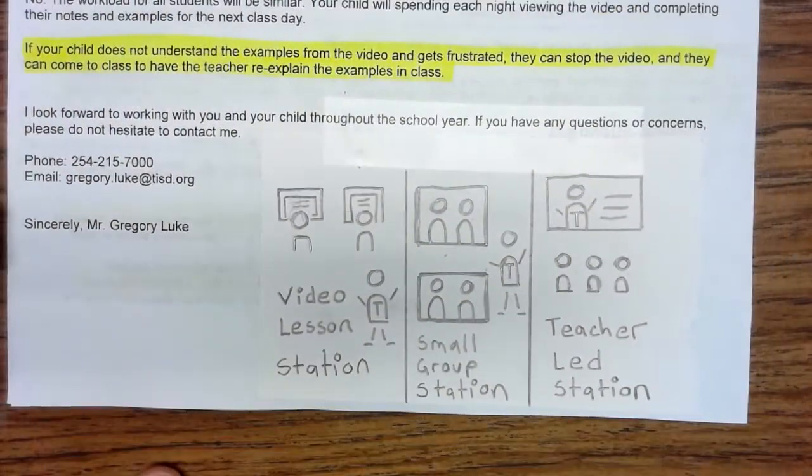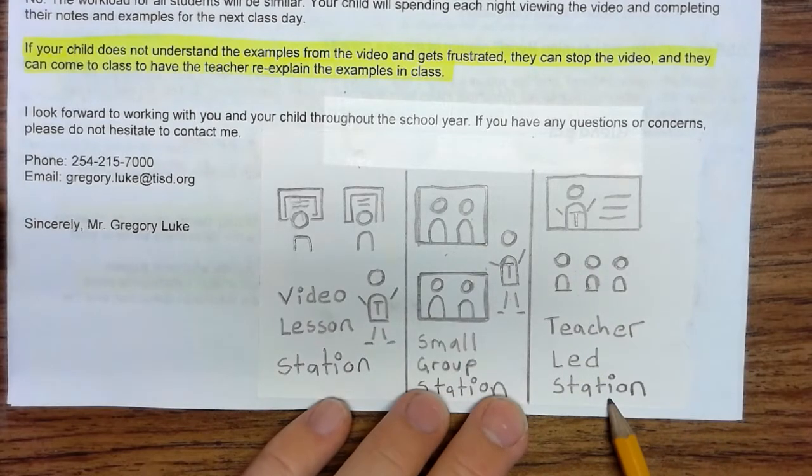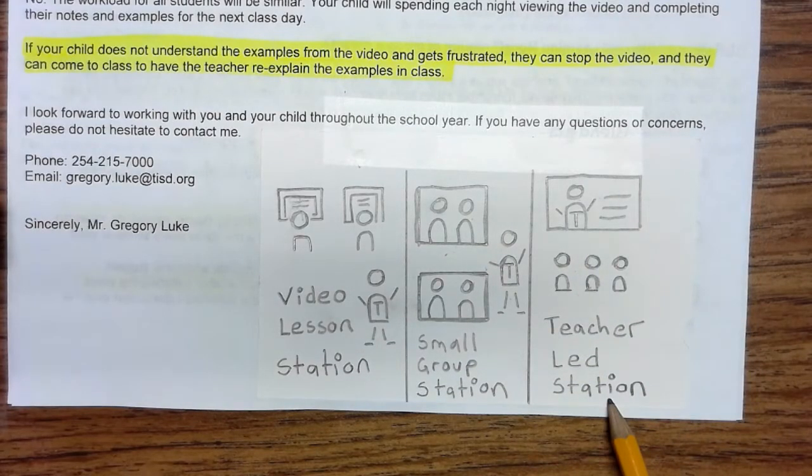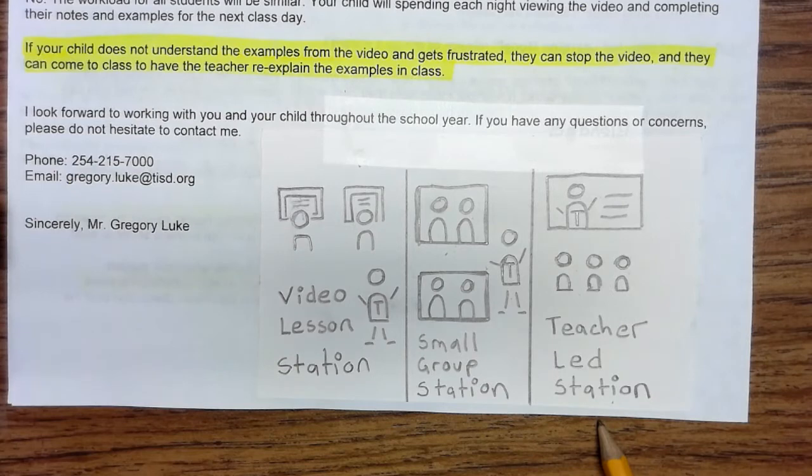Now, let me show you in more detail what blended learning really looks like. Okay, so in my class, there's going to be 3 stations. The first one is the teacher-led station. This is for students that didn't watch the video or watched the video and had trouble, and I'm going to teach the lesson in traditional format, going over the notes and examples with the students, allowing them time to ask questions and stop, pause, and work with them at their pace to understand the material.